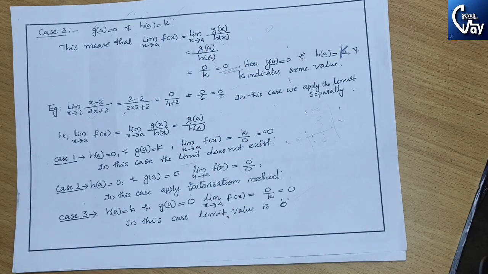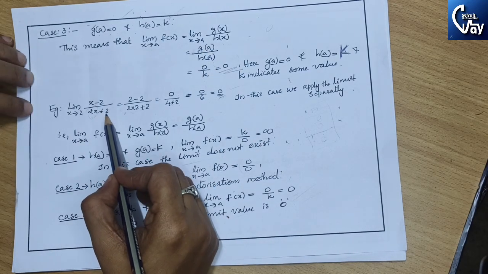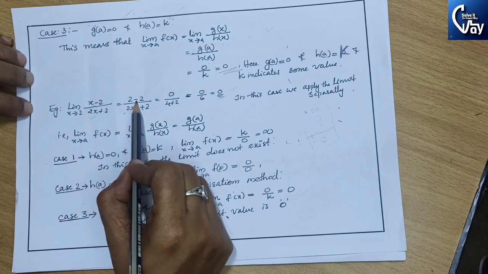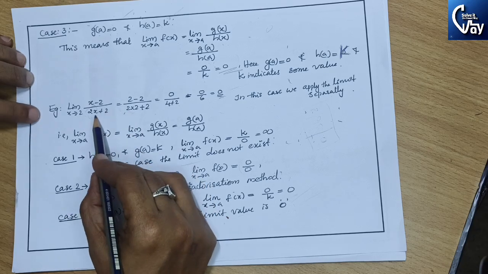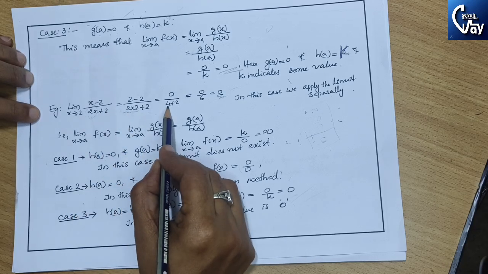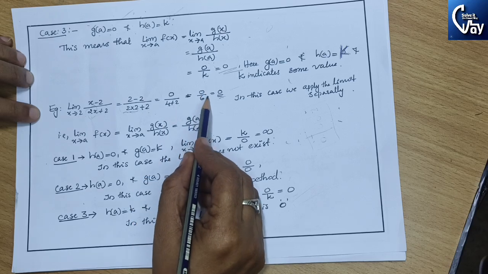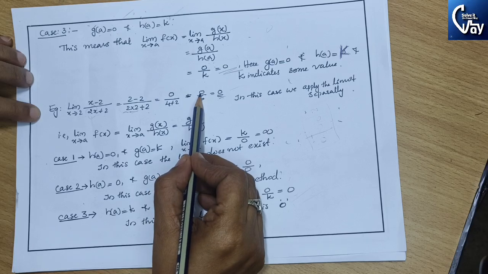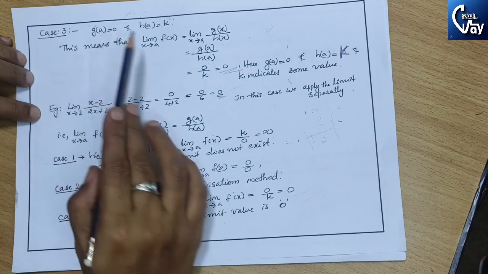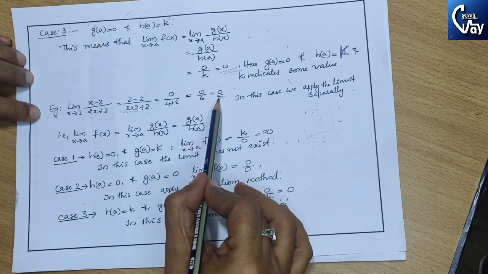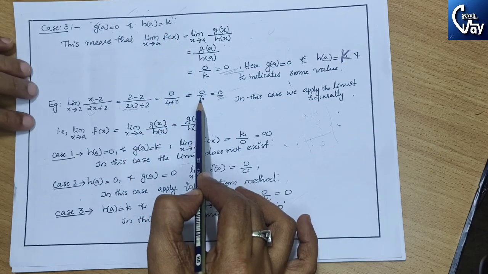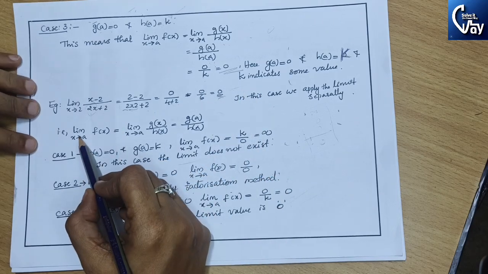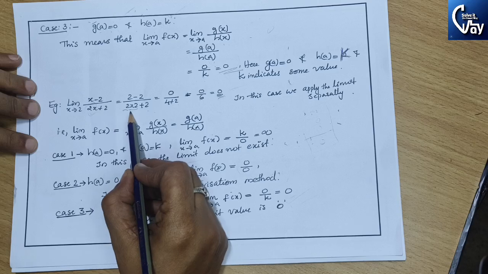For example, limit x tends to 2, x minus 2 by 2x plus 2. Apply the limit directly. X becomes 2. 2 minus 2 by 2 into 2 plus 2. That is equal to 0 by 4 plus 2, 0 by 6. That is equal to 0. G of a equals 0 here and h of a equals 6. The value of k here is 6. So we get 0. So clear? This is the example of case 3.